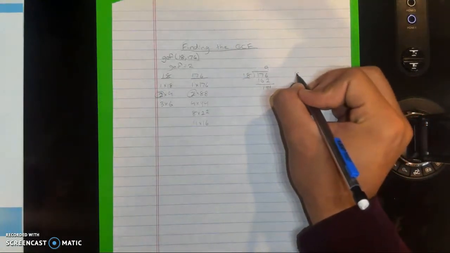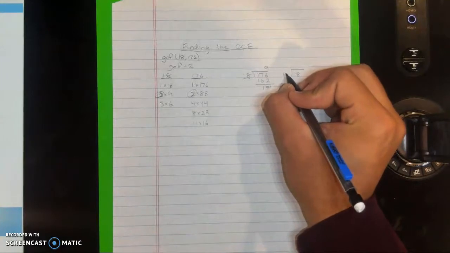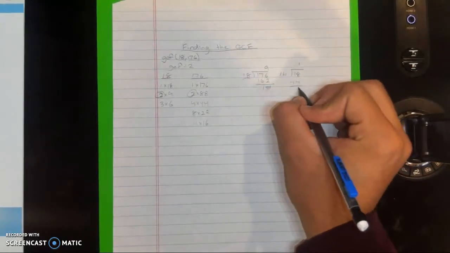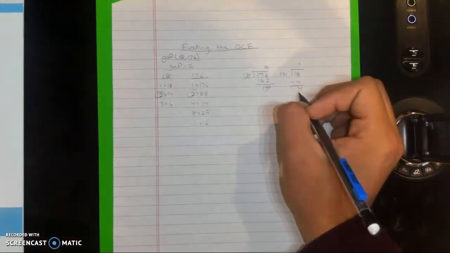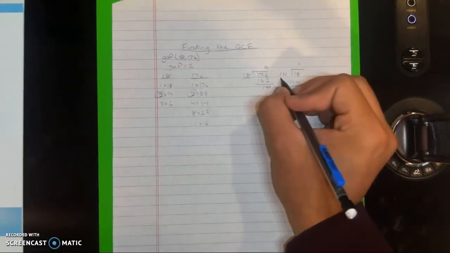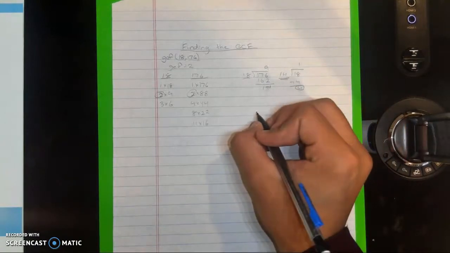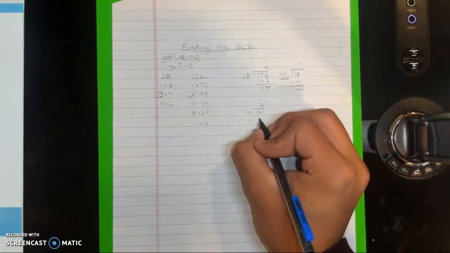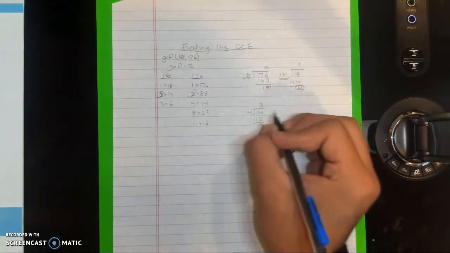So you'll do 18 divided by 14, which only goes in there once. So your remainder is now 4. So once again, you're going to divide the remainder into the divisor. So 14 divided by 4 goes in 3 times, and your remainder is 2.